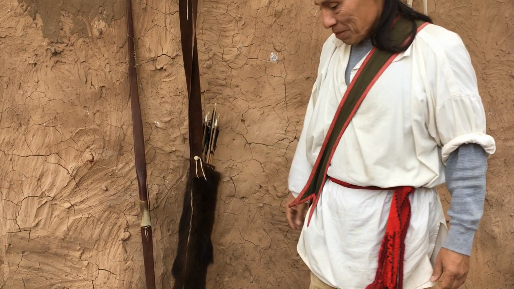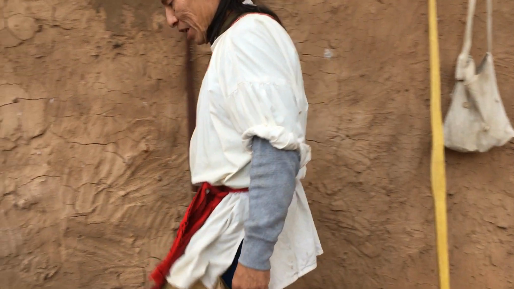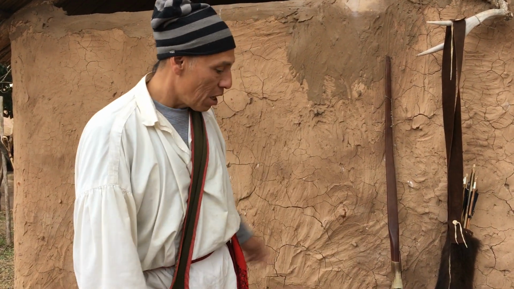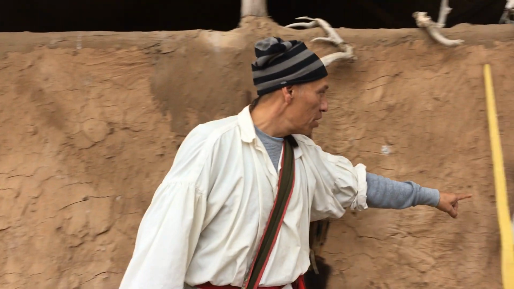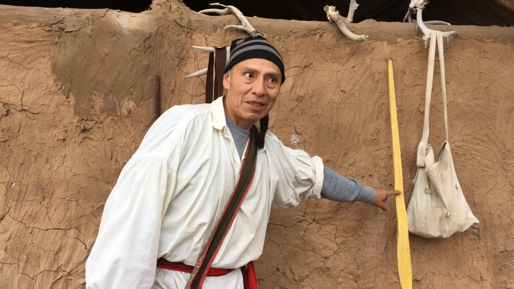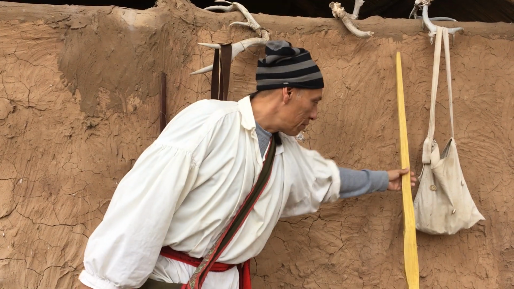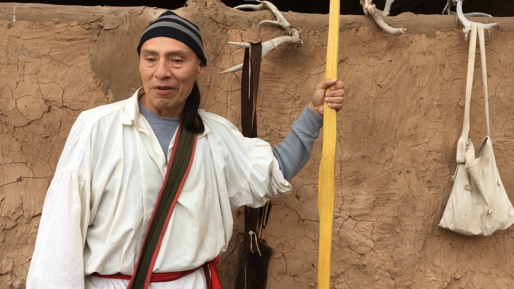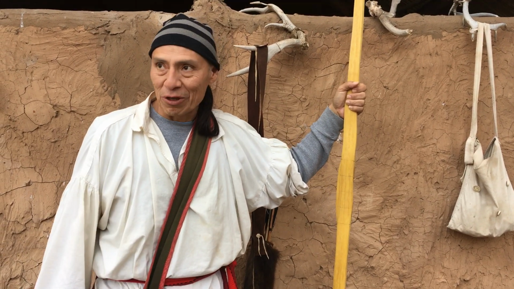Bows back then were made out of hickory, ash, elm, locust. It really didn't matter what you used, you can make a bow out of anything. I myself prefer to use yellow locust, okay? Now, what I've done, every man makes his own bow. He makes his own tools, makes his own everything, right?